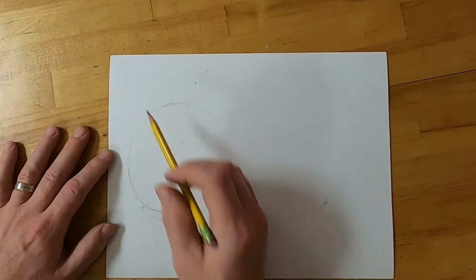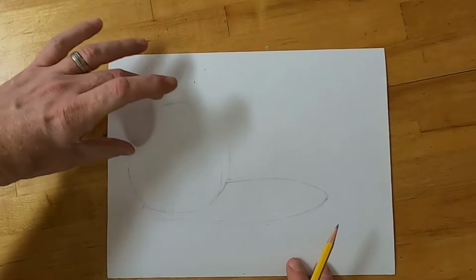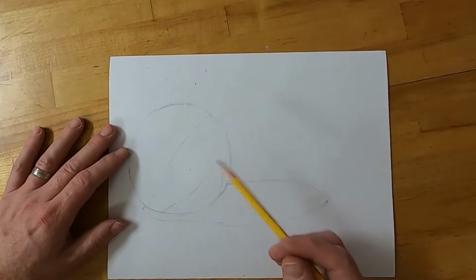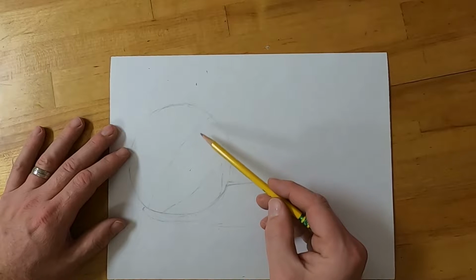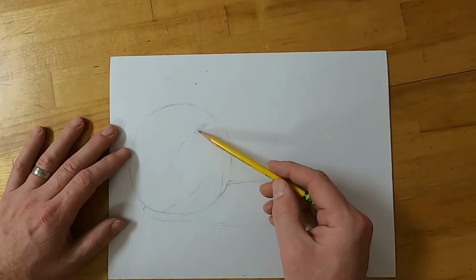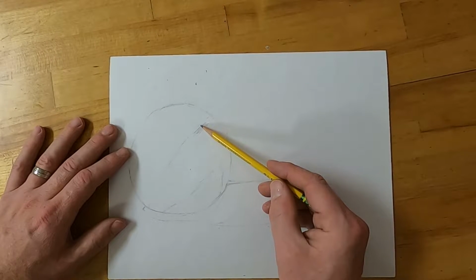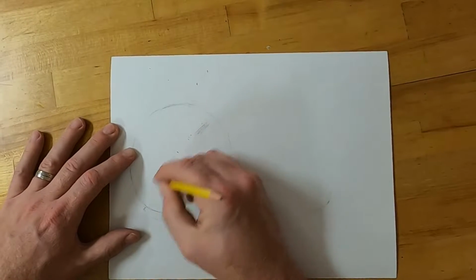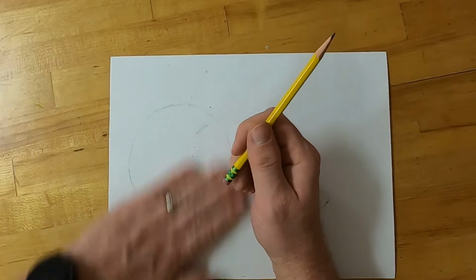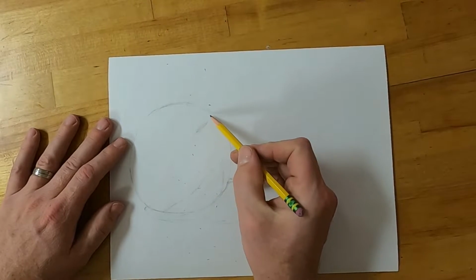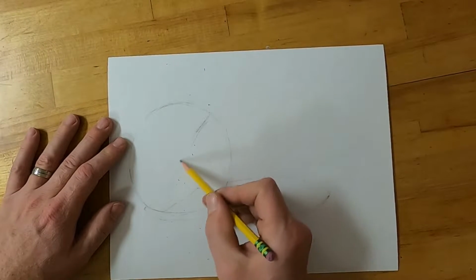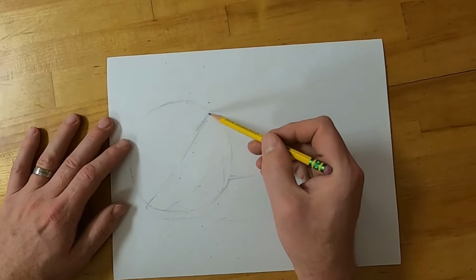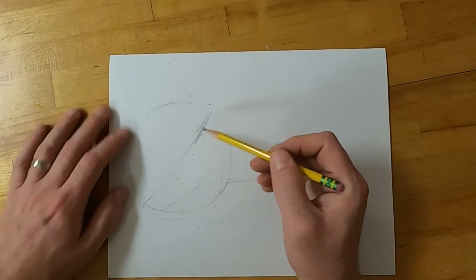So I have my light source coming down from here, so this area is going to be in highlight, and it's going to work its way down. Now as I start to shade, this is a round object, so we want to look at how our shadow is going to hit, and this is going to come through the other way. Depending on where you are, it might curve upwards, it might curve downwards. So this has a little bit of an up curve to it.